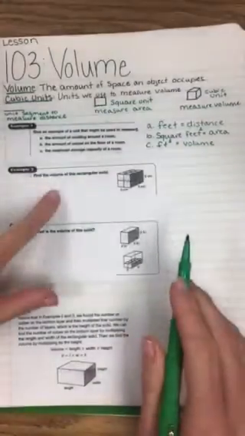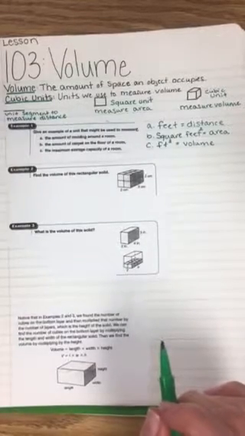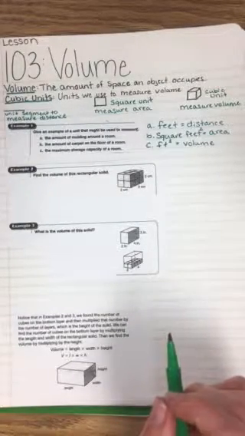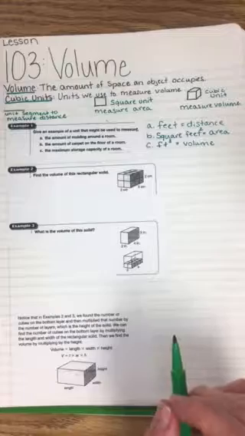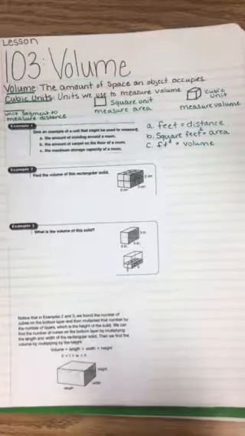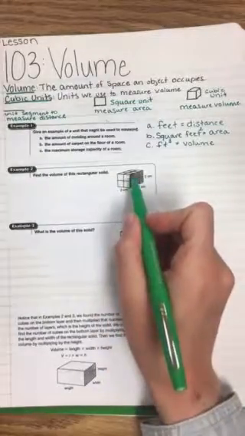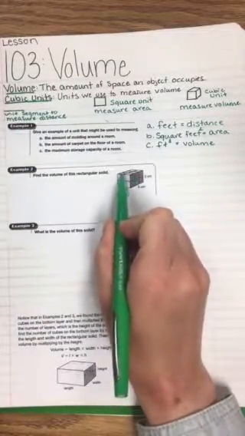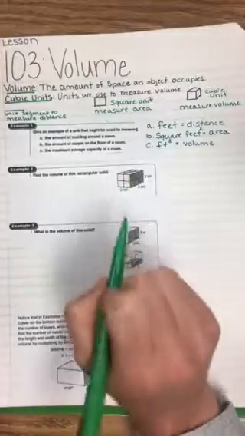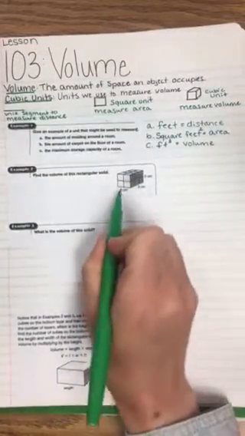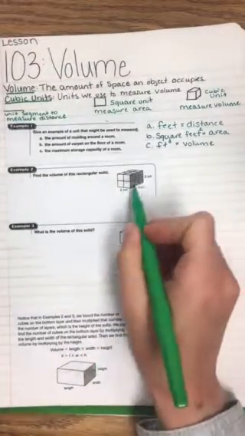All right, example 2. Find the volume of this rectangular solid. Well, to find the volume of an object, we calculate the number of cubic units that the space occupies. Okay, so when we're looking at this, each of these cubes occupies 1 cubic unit of space, and we can see that it's 2 centimeters this way and 3 centimeters this way.